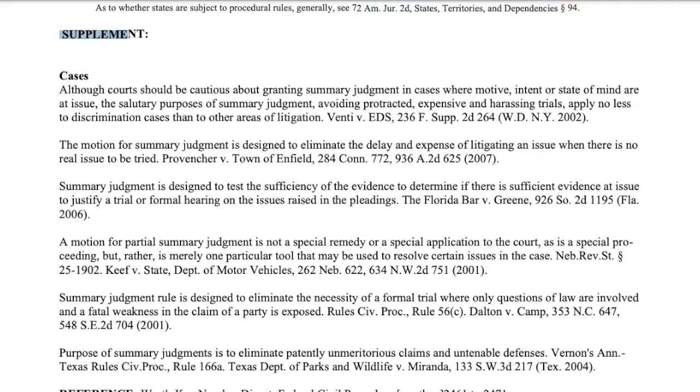Here's our supplement for section 1. Cases. Although courts should be cautious about granting summary judgment in cases where motive, intent, or state of mind are at issue, the salutary purposes of summary judgment, avoiding protracted, expensive, and harassing trials, apply no less to discrimination cases than to other areas of litigation. So discrimination cases can have summary judgment too.